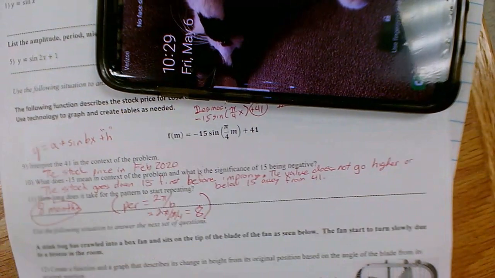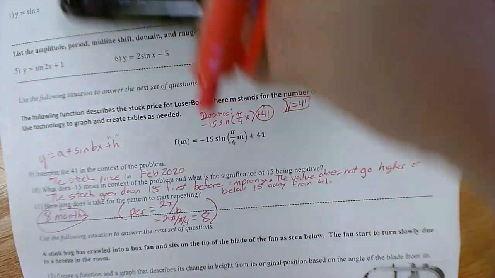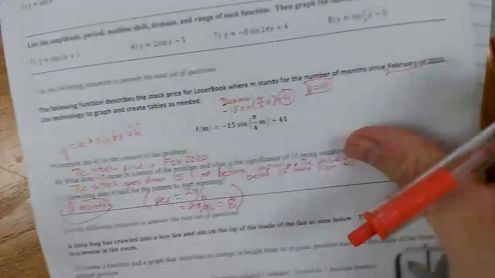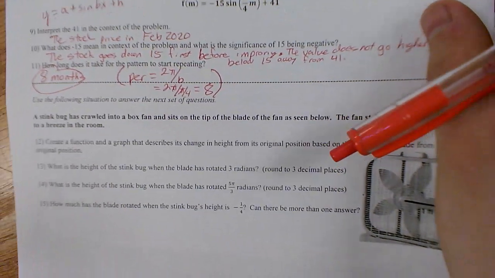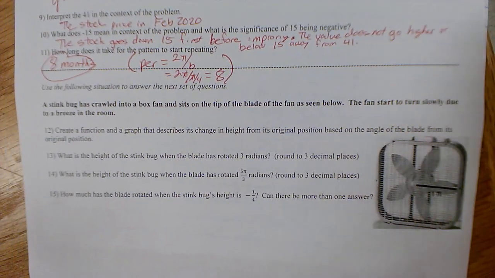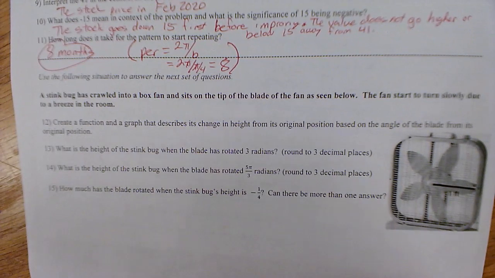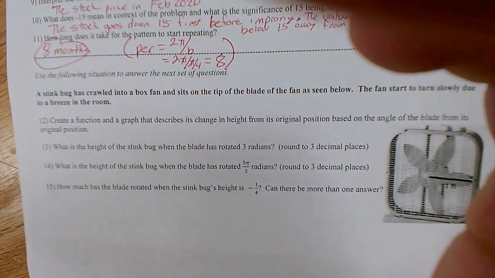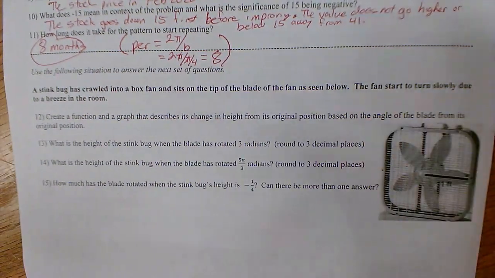Anyway, let's look at the best question ever made. The stink bug question. Wish I could take credit. No, I'm glad I can't take credit for this.